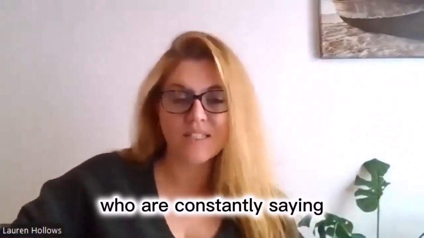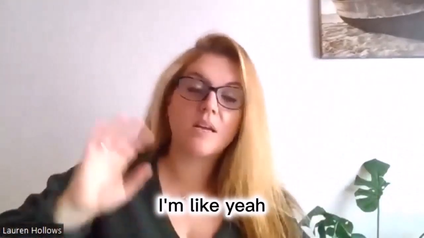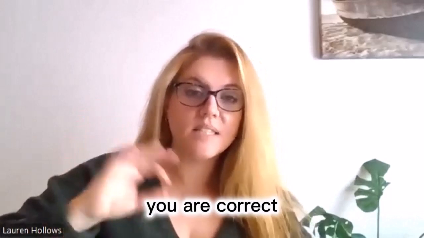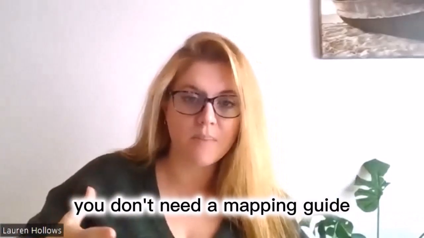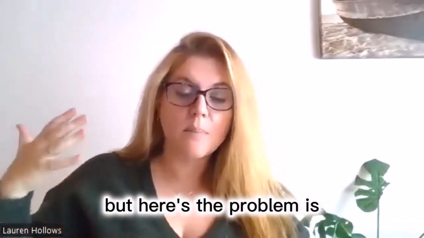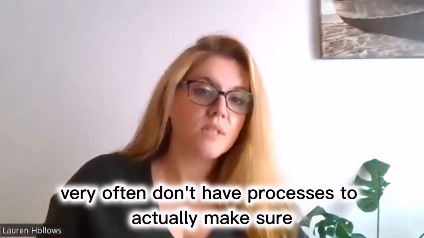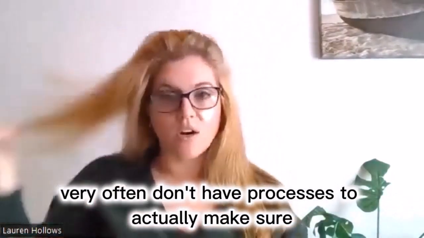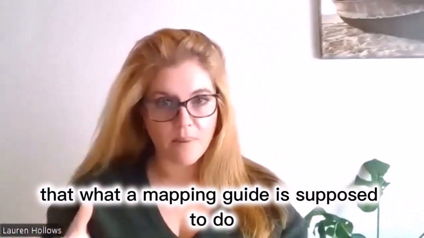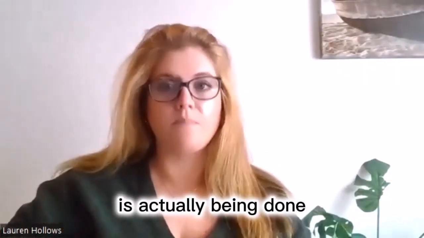I need a mapping document? This is something we really commonly get asked, and I have discussions with providers all the time who are constantly saying, I don't need a mapping guide. And I'm like, yeah, you know what? You are correct. Technically, as per the standards, you don't need a mapping guide. But the problem is people who don't have mapping guides very often don't have processes to actually make sure that what a mapping guide is supposed to do is actually being done.